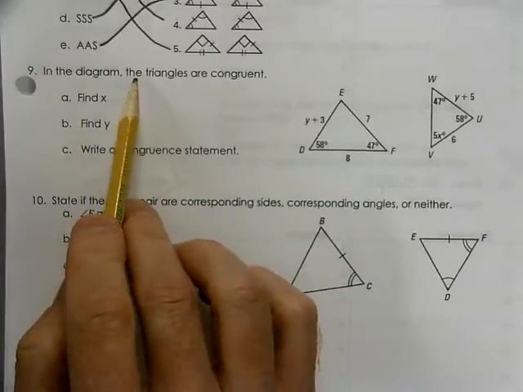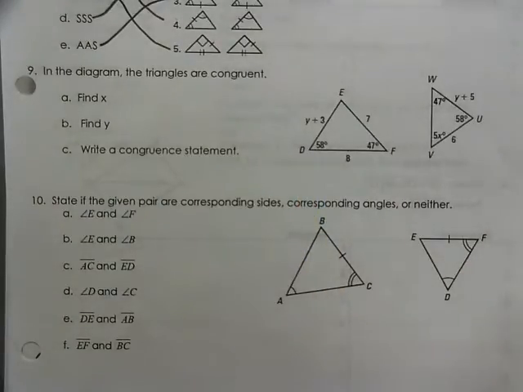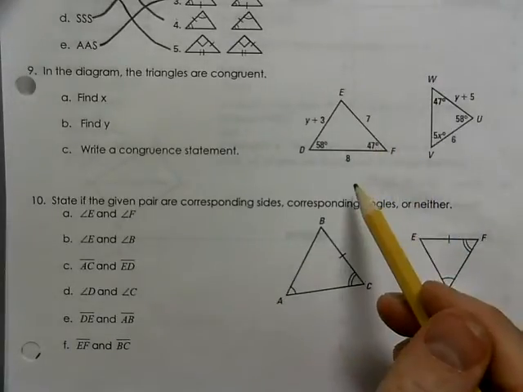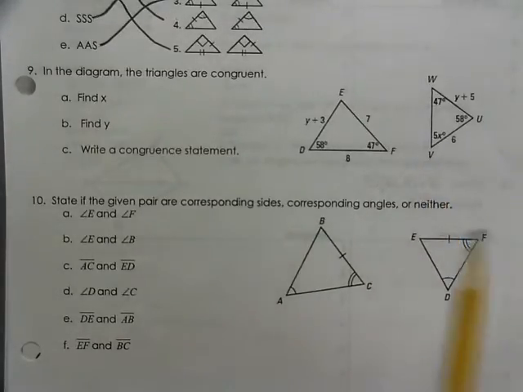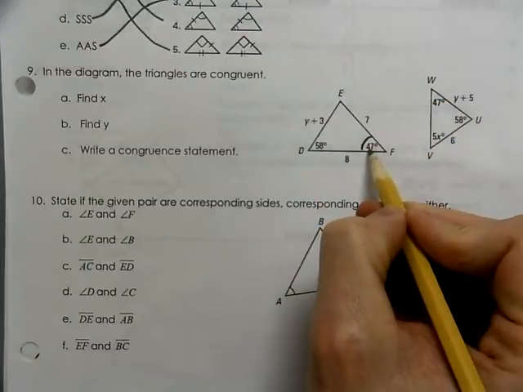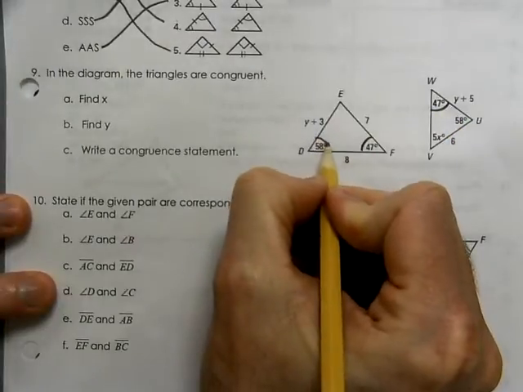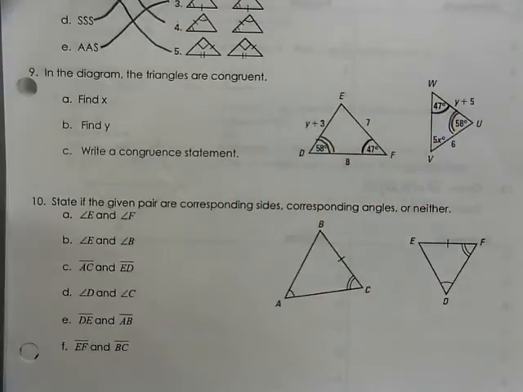Number 9. In the diagram, the triangles are congruent. Okay, we got to trust them. They say the triangles are congruent. Doesn't look like it, but we'll trust them. The big challenge is trying to figure out how are they congruent? What letters go where? Which ones team up? Which ones are considered corresponding angles? So the 47-degree angle and the 47-degree angle, they correspond to each other. The 58 and the 58 correspond with each other.